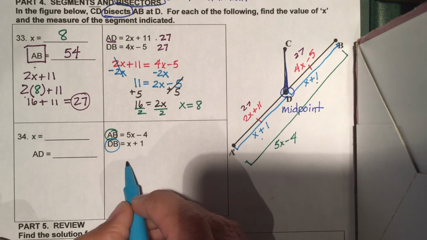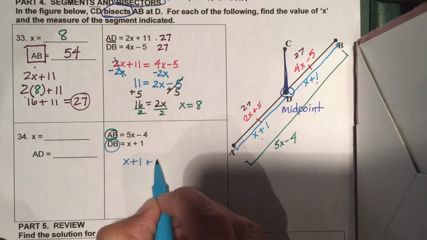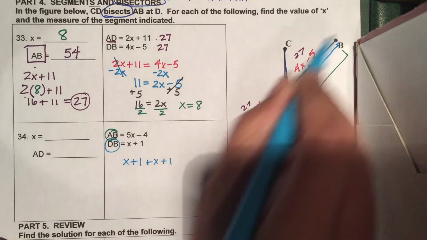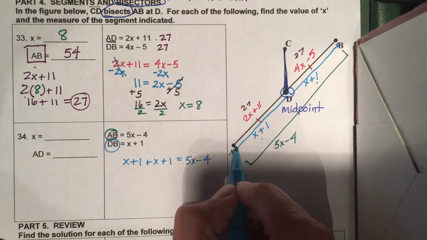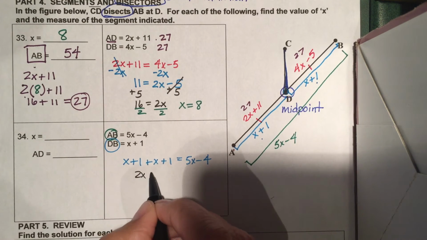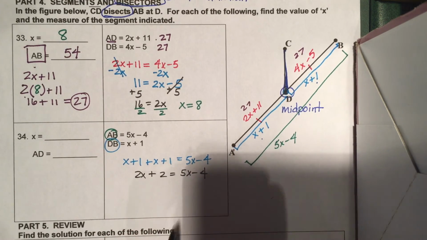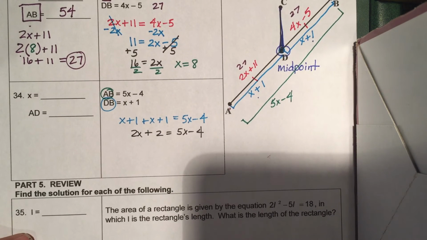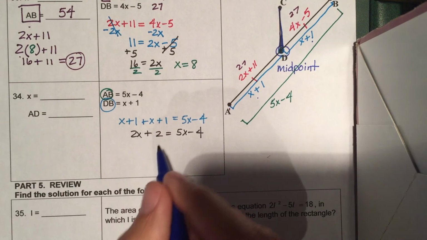So now I'm ready to set it up. I know that x plus 1, which is AD, plus x plus 1, which is DB, is going to equal 5x minus 4, which is the distance from A all the way to B. So now we're going to solve this. So x plus x is 2x, 1 plus 1 is 2, and I have 5x minus 4. So then I'm going to do my next step, which is to get the variables on one side.